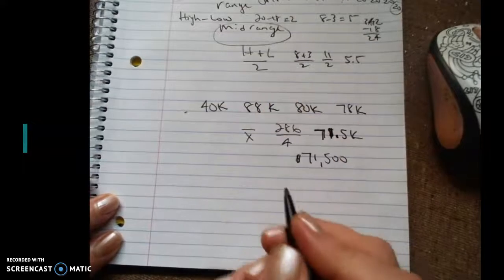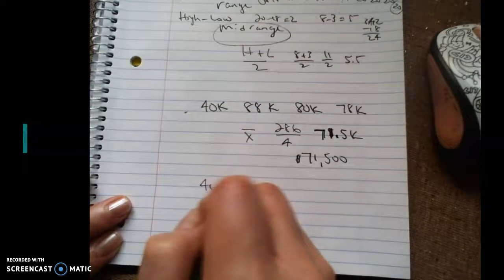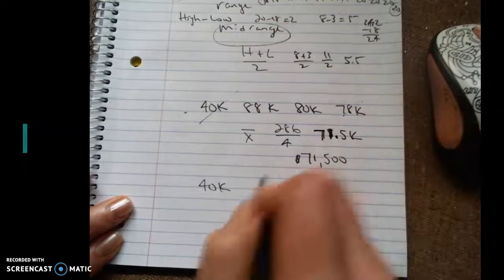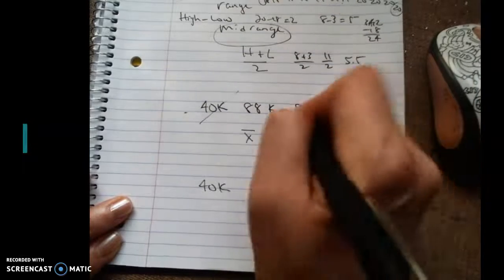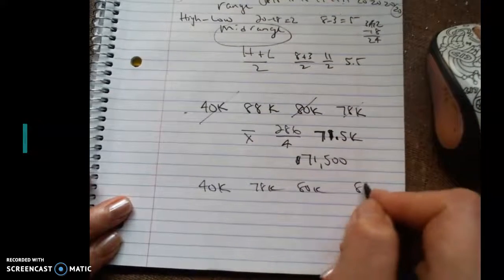And again, that's that one. If I put these in order, I have 40K, 78K, 80K, and 88K.